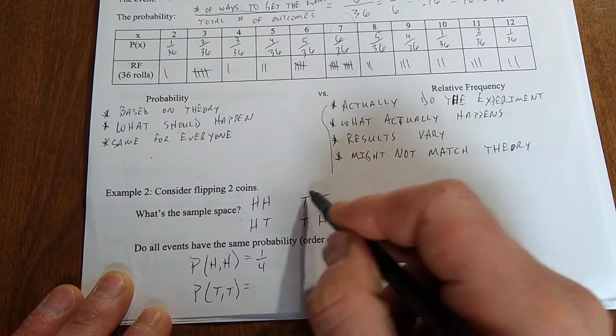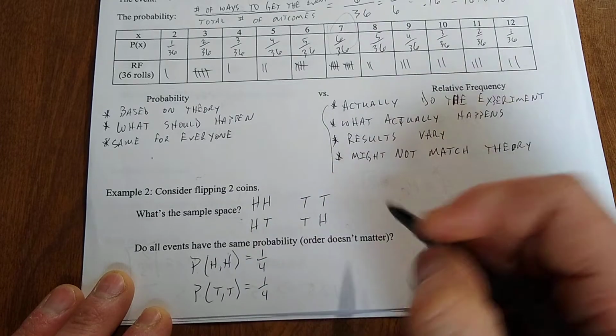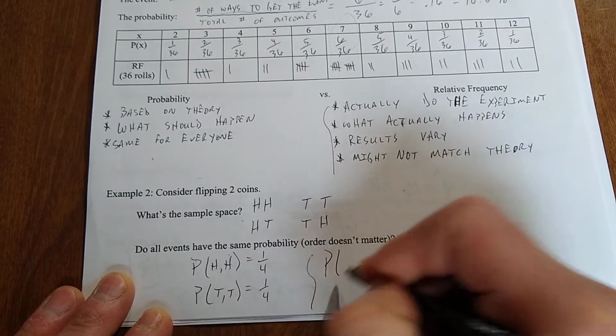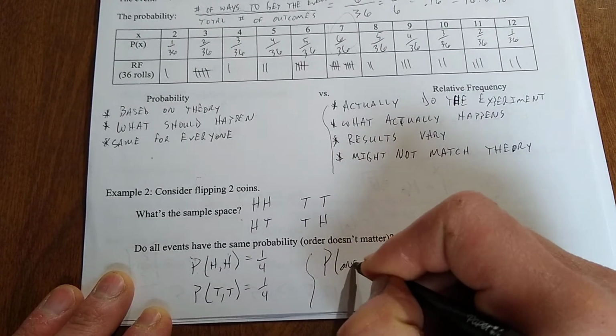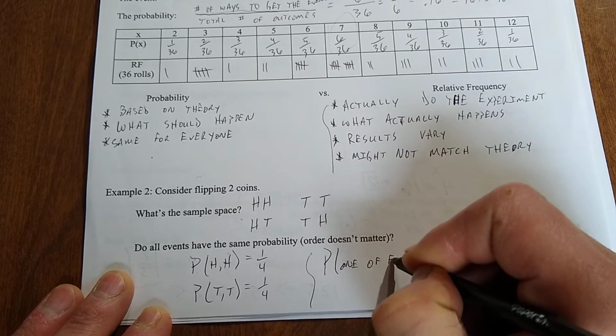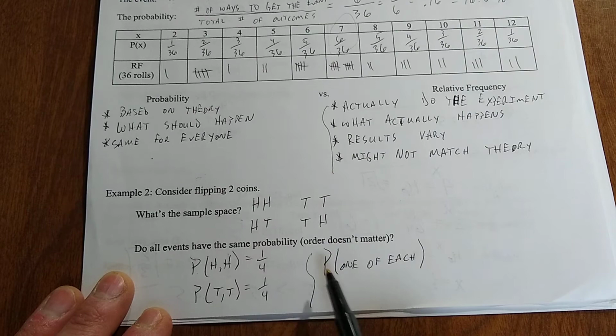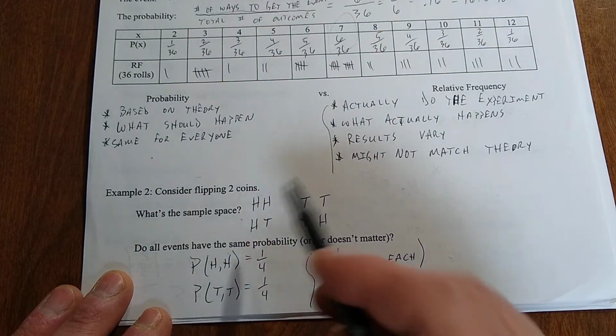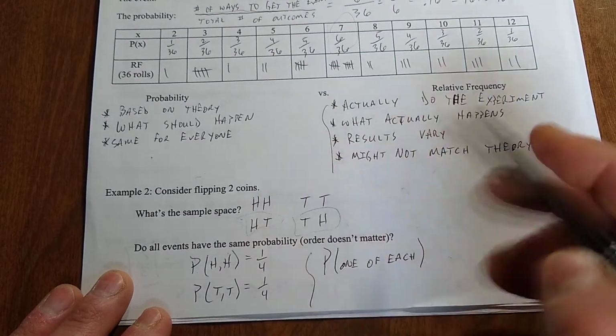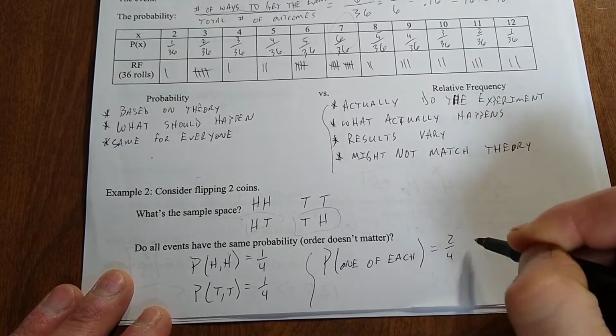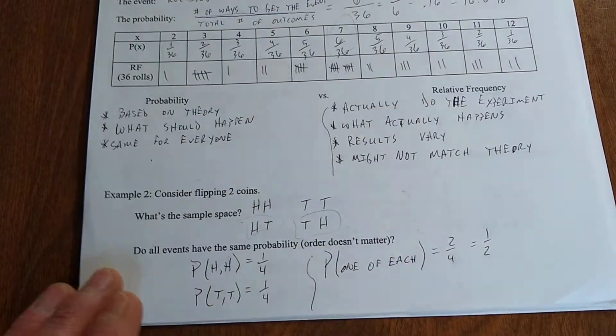There's 1 of those out of 4, so 1/4. And then over here we're going to call it the probability, and in here you can write a little phrase, 1 of each. That's okay to write a little phrase in there. So P 1 of each means the probability of you get 1 of each. You can see that there's 1 here and 1 here, which is 2/4 or a 1/2 probability. All right, on to the next page.